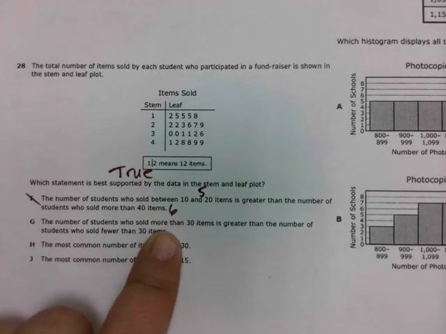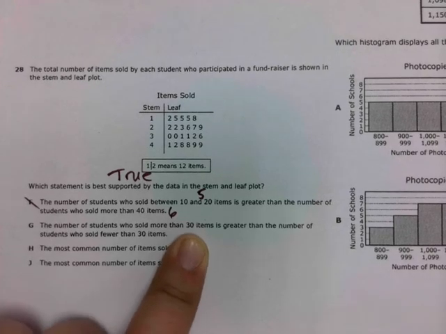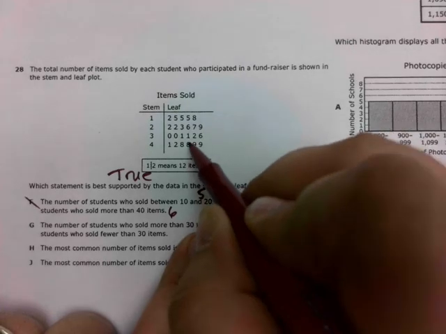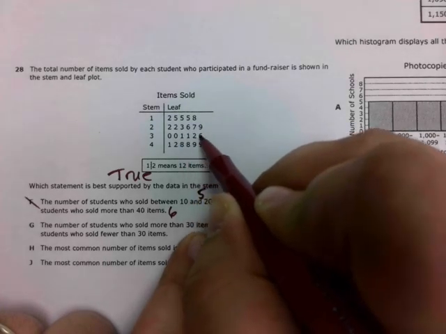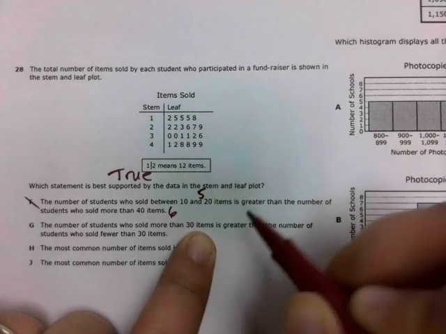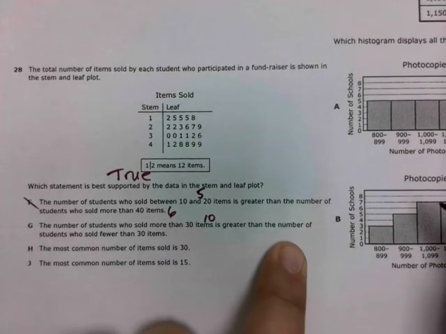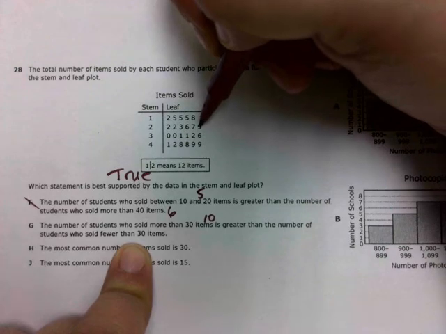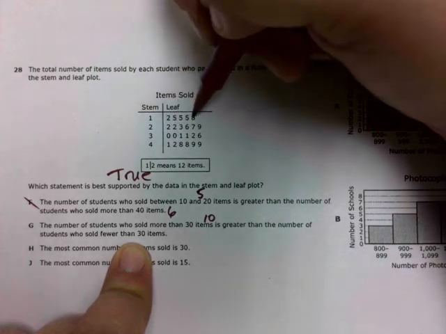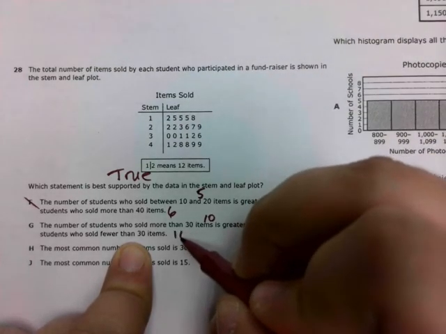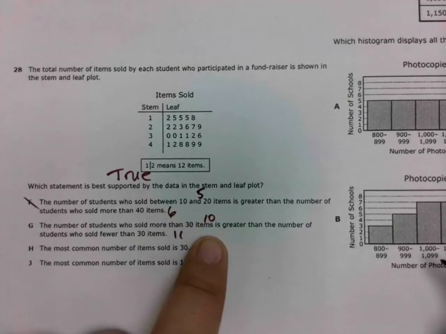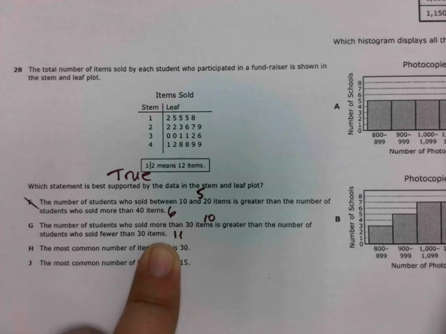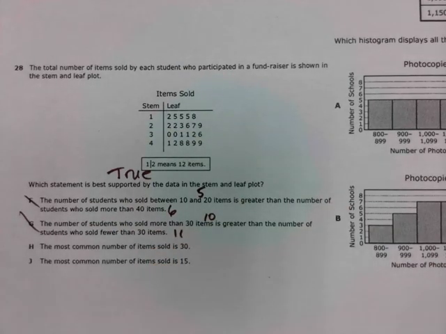All right, the number of students who sold more than 30. Here's more, so more than 30, not 30, has to be more than 30. So that's 1, 2, 3, 4, 5, 6, 7, 8, 9, 10. Is greater than the number who sold fewer than 30. So fewer than 30 would be these. 1, 2, 3, 4, 5, 6, 7, 8, 9, 10, 11. So 10 is greater than 11? No, that's false. Sorry, had to read it again.